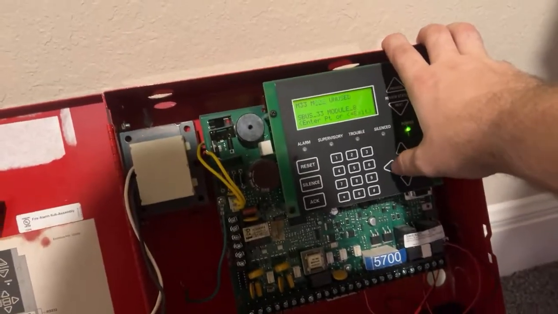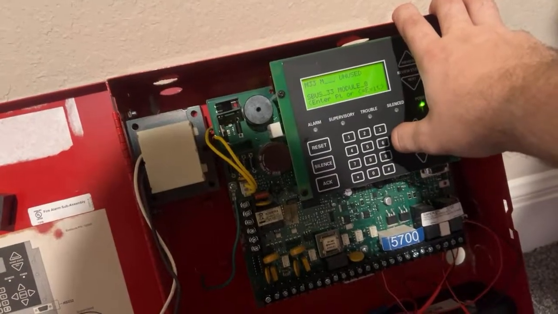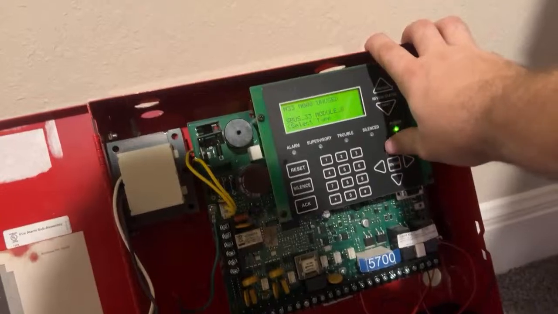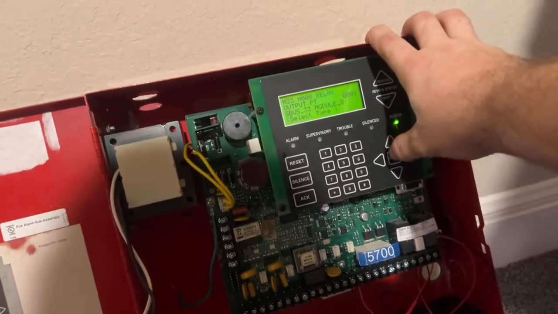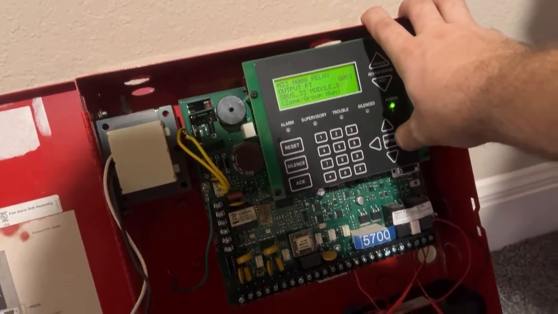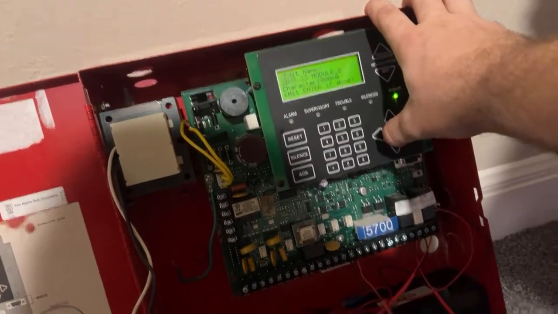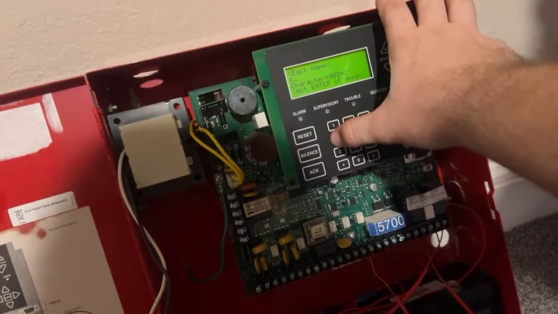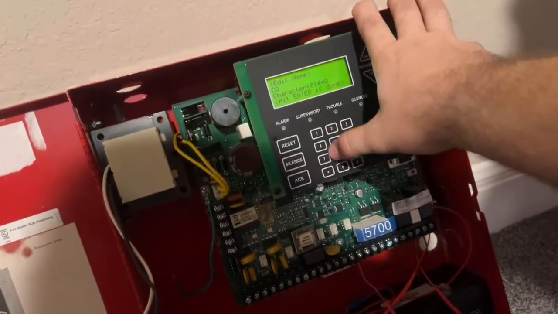And you know what? I screwed it up, but I will show you how to fix that after we do this last one. This is going to be CO. Hey, I got it right.